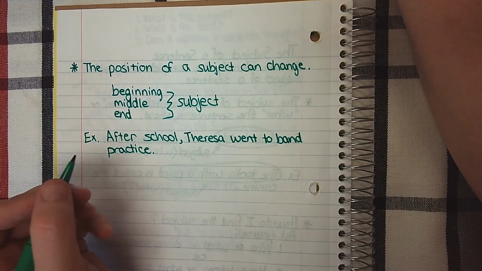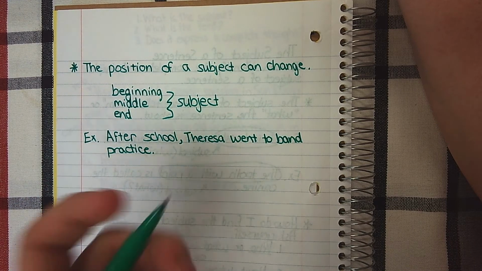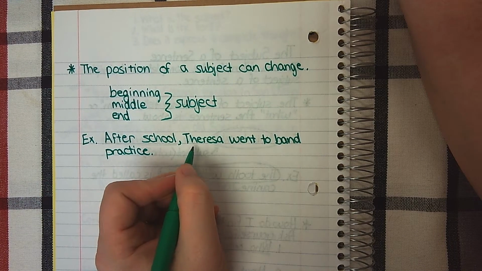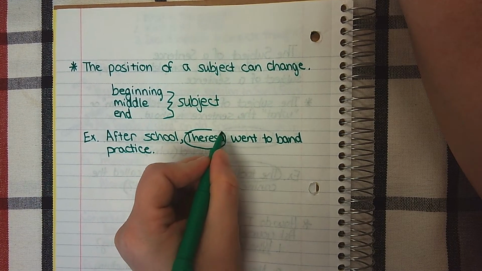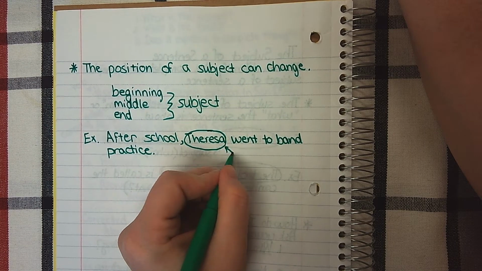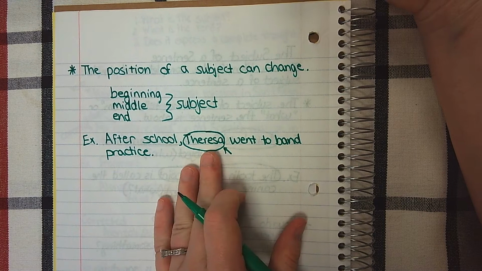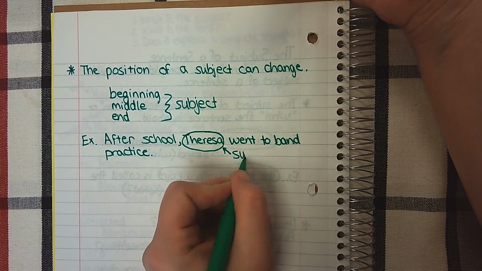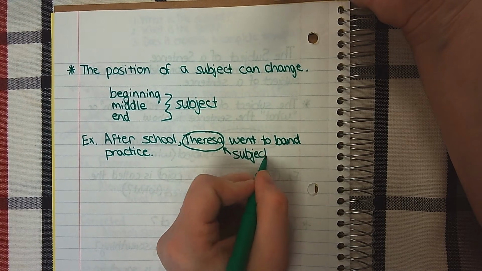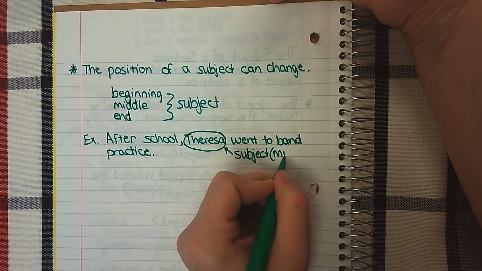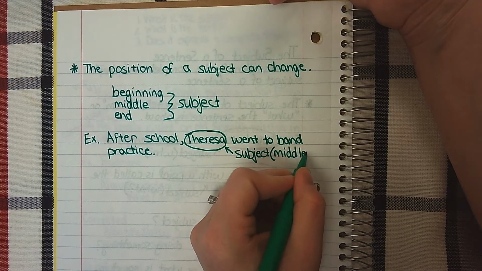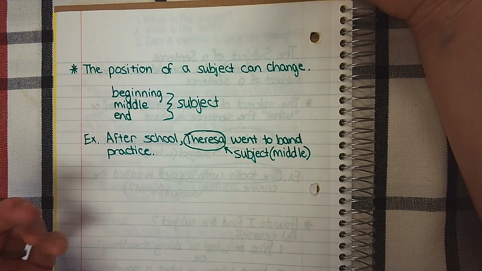Well, it's asking who went. And who went? Teresa did. So here, contrary to what we've done on the examples before that, here we have the subject in the middle of the sentence. So subject is in the middle. In the other examples, we've had it at the beginning of the sentence.